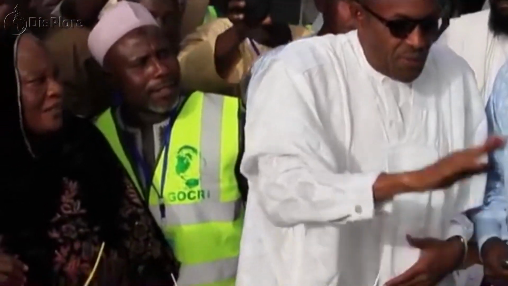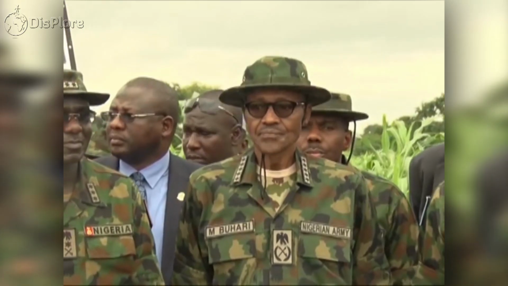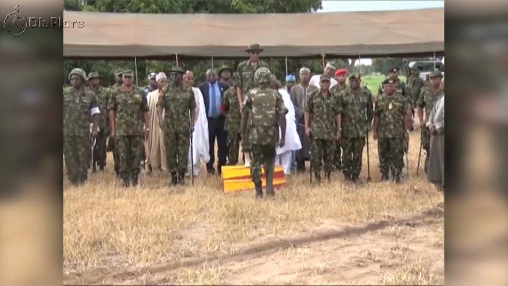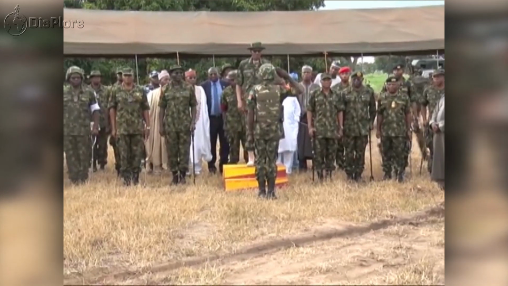Without further ado, let's begin. The head of state and government of Nigeria is the president. He is the Grand Commander of the Federal Republic and the Army, Navy, and Air Forces Commander-in-Chief, GCFR.